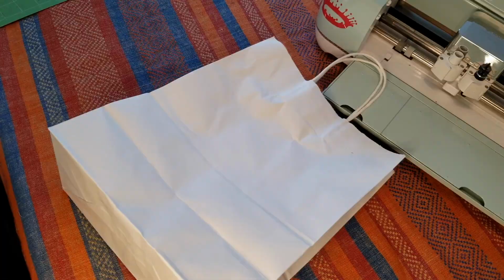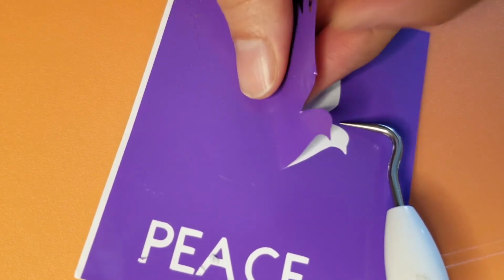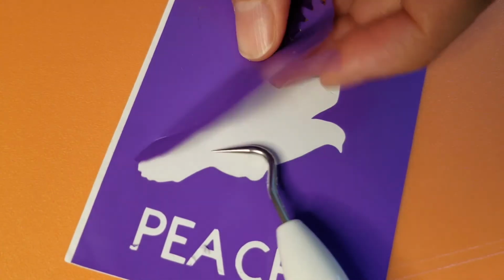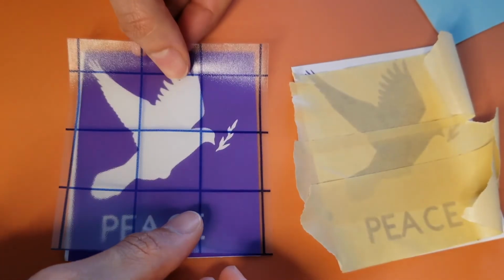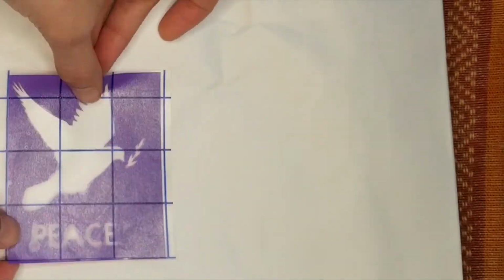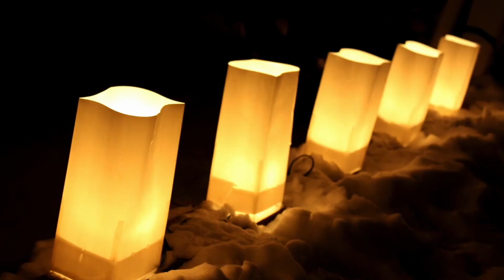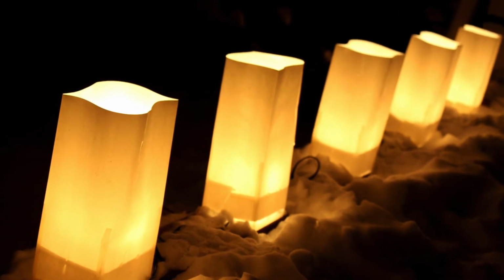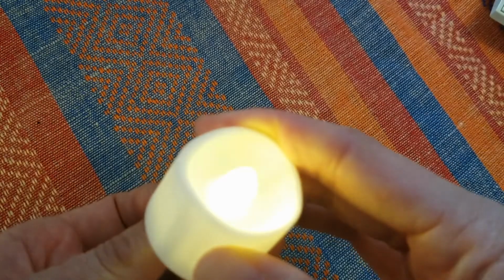For ready-made bags, a variation would be to cut your design onto a sheet of sticker vinyl, weed out the extra bits with a paper clip, pin, or weeding pick. Use a piece of masking tape or transfer paper to grab the sticker and transfer it to your bag. The traditional luminaria uses a real candle and a handful of sand to weigh it down, but we're going to use a fire-safe LED candle. The safe version is still really nice in the dark.